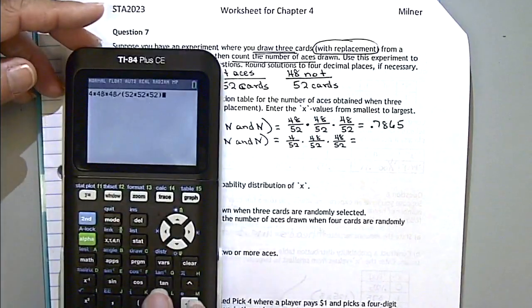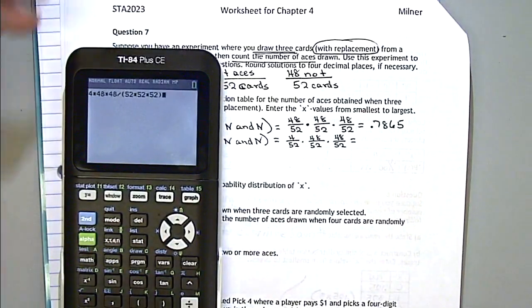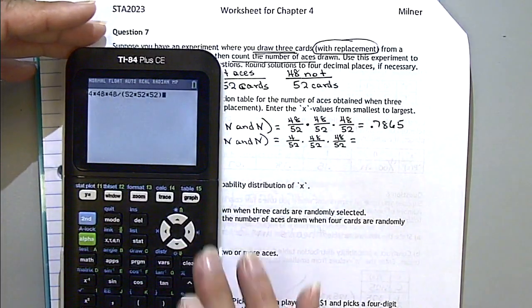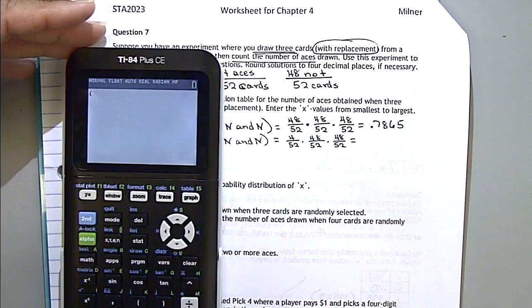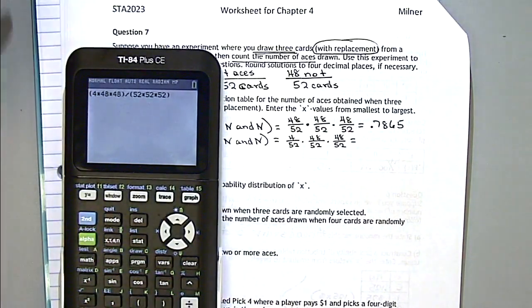That works for me, okay? I gave it just enough order of operations to make it help, but I guess what I should have done, scratch this, okay? Let's do 4 times 48 times 48, that's my numerator, divided by 52 times 52 times 52. Better? I know it's going to do the multiplication before it does the division this way.